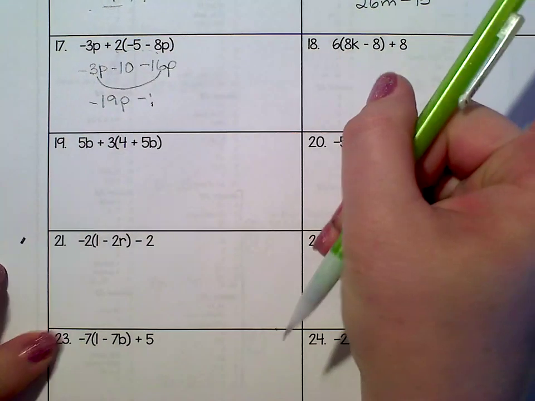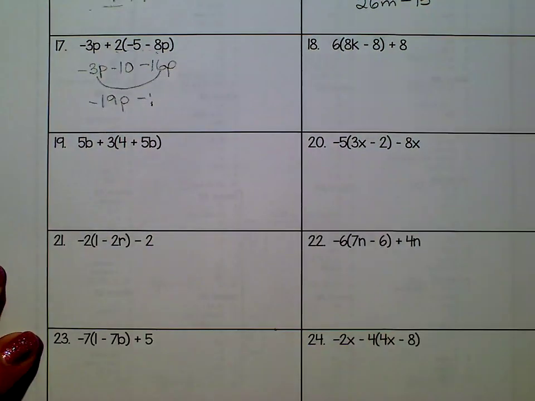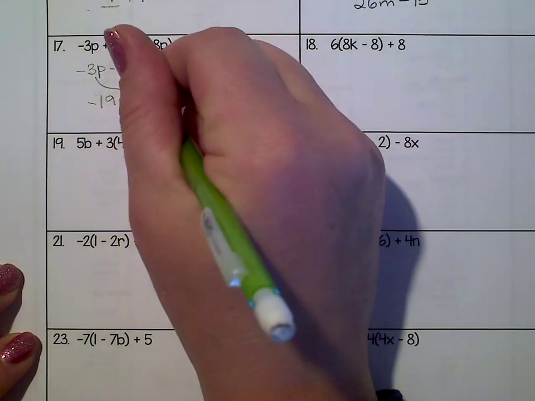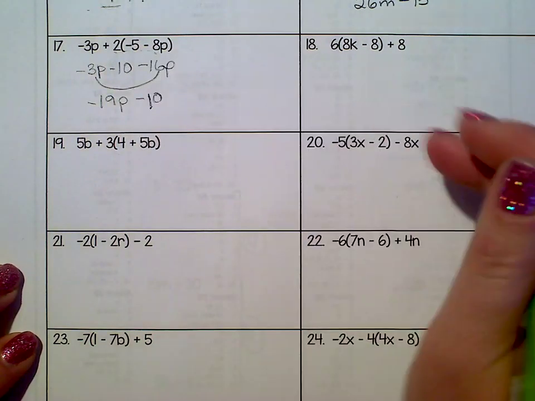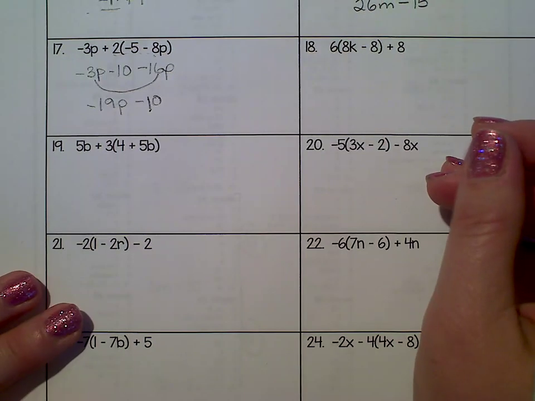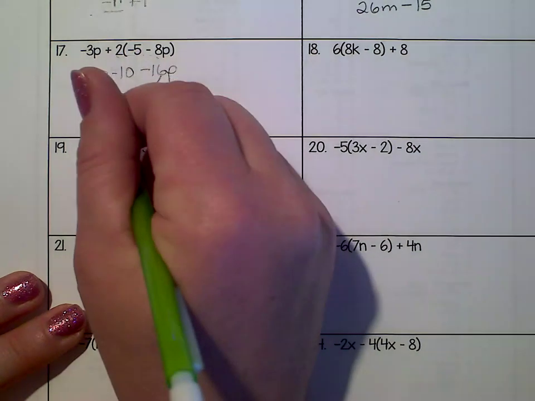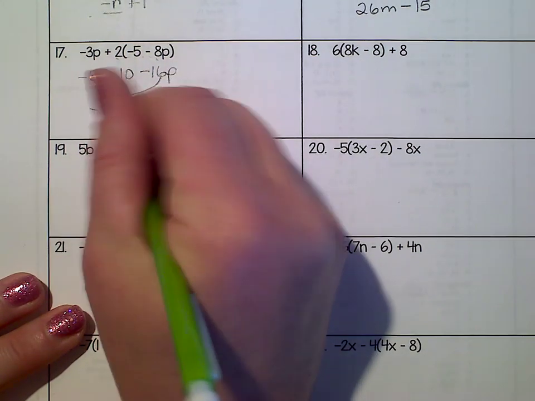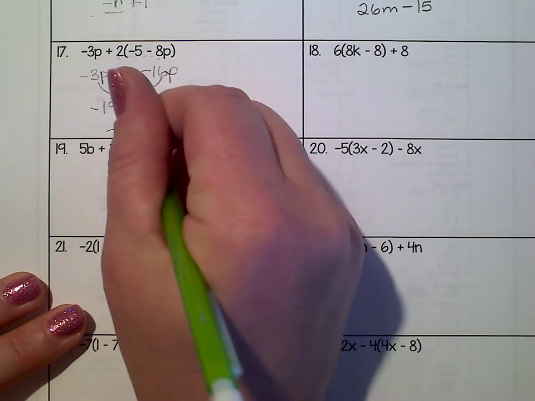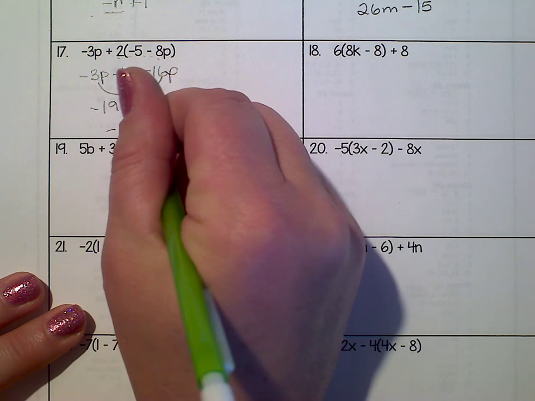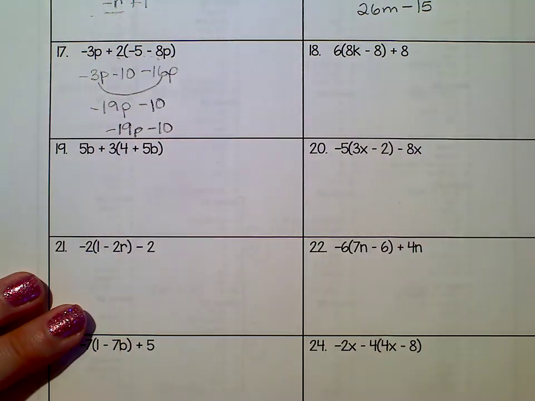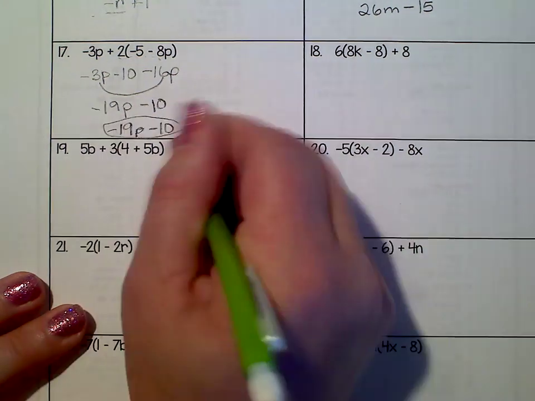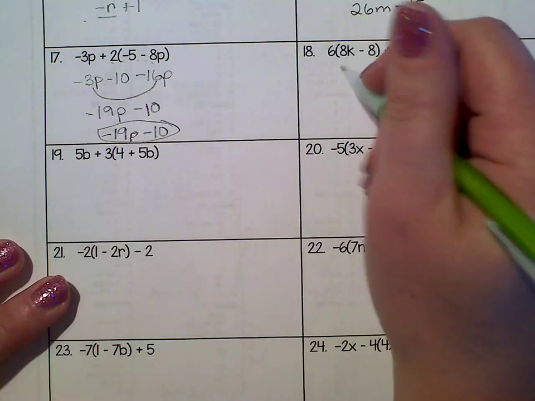Aha. I shouldn't even make a noise. I should just know to deal with it. Negative 10. Sorry. That handwriting looks bad. I'm going to rewrite that. Same thing. It just looks as bad.